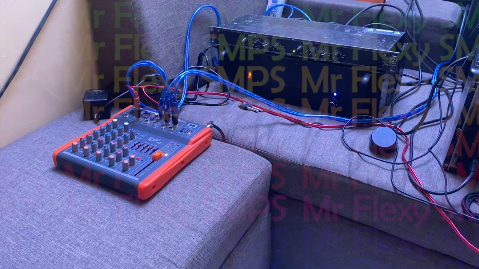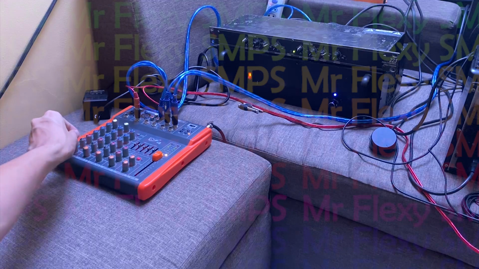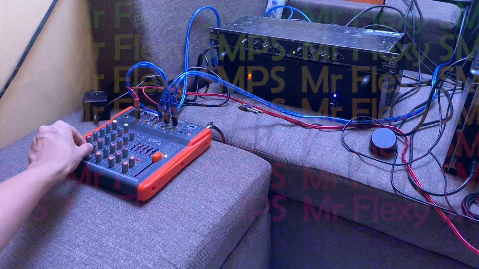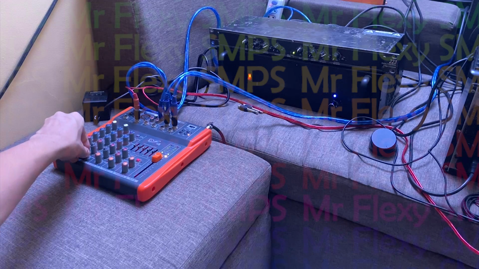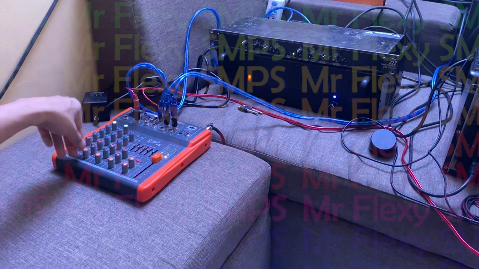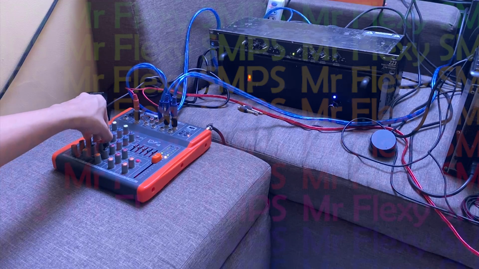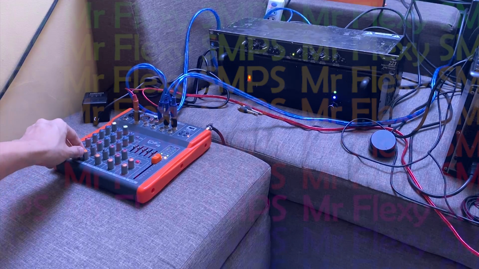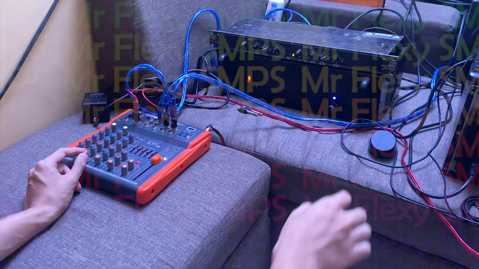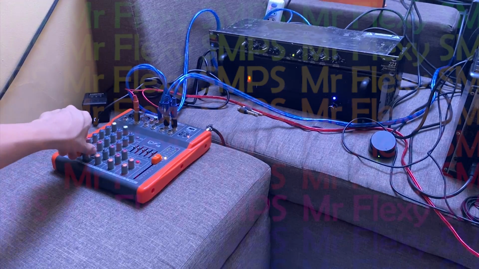So I'm now gonna be playing some bass tracks. Oh, okay. Wrong knob, sorry. Hear that? It's solid subwoofer bass. Hear that? It's so clean. It's only 40 hertz. So let me turn on the mid-high for you guys, so you can hear that too.